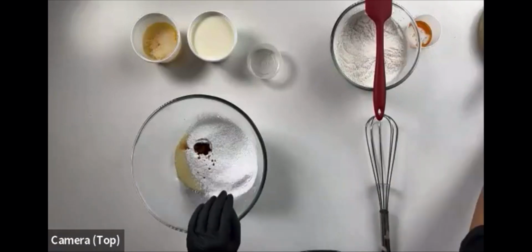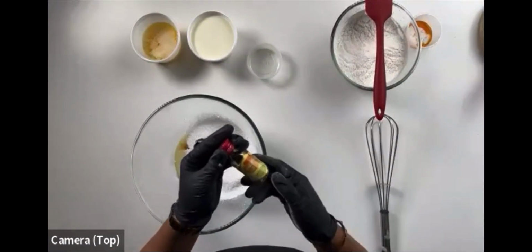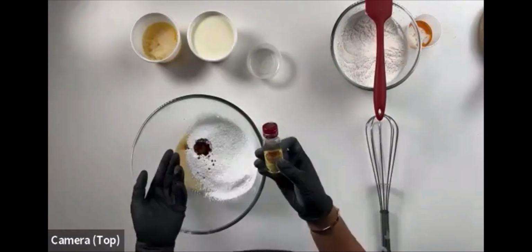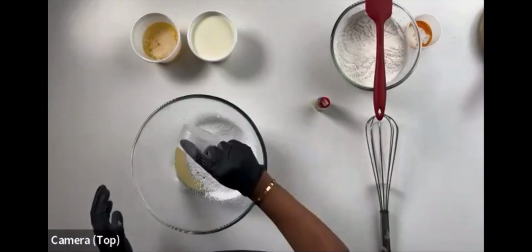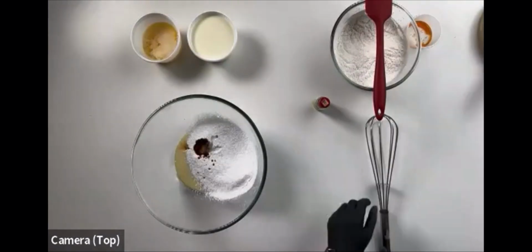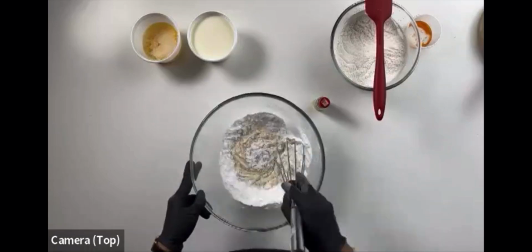Yes, pineapple goes inside. I did not get IFF pineapple, but if you get IFF pineapple, go use IFF pineapple. Today I'm using a brand called Baker's. IFF pineapple is much nicer. Pineapple essence, a little bit. And this is what is going to bring that bakery flavor. So we're going to first mix this up.